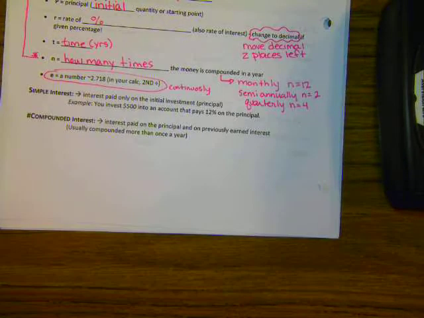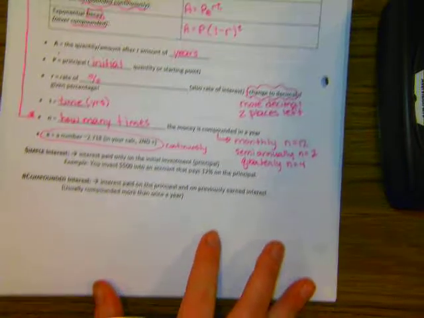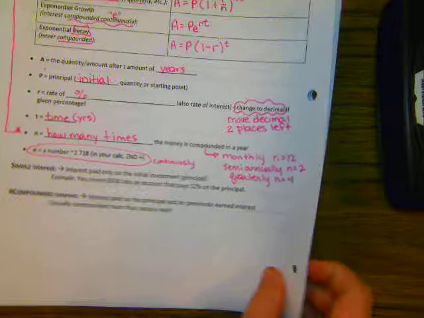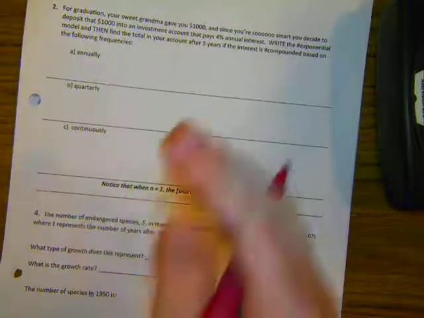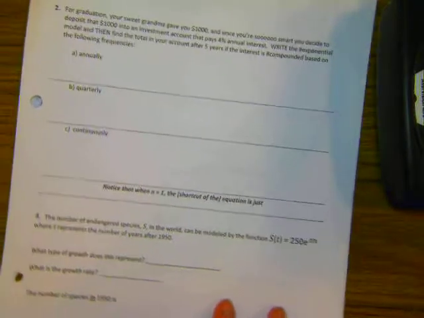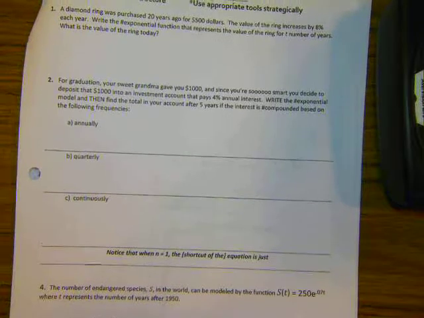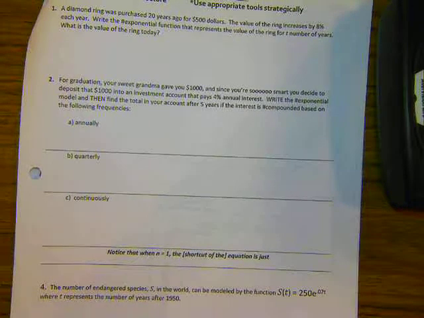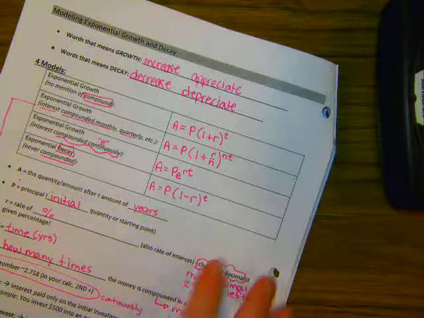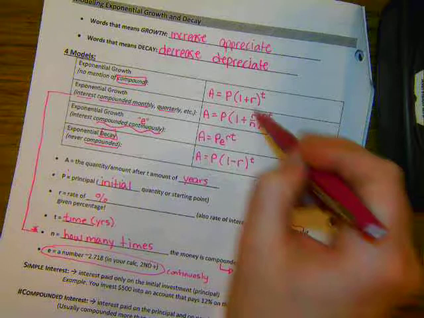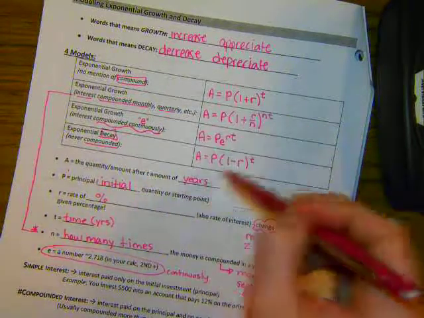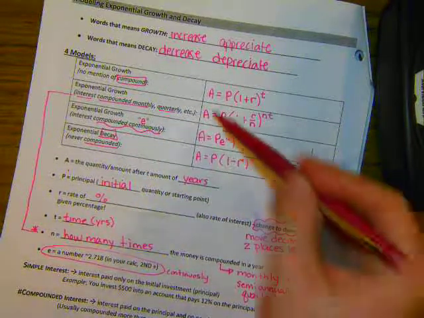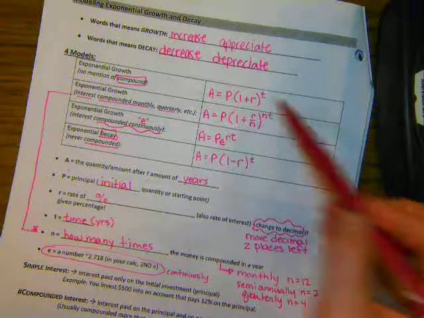So basically, pause this video now and take a look at these problems and see if you can pick the correct formula that would go with it and then evaluate and try to answer the questions. You will not have to memorize these 4, okay? You will be given them for quizzes and assessments and such, but you need to practice what piece goes where.